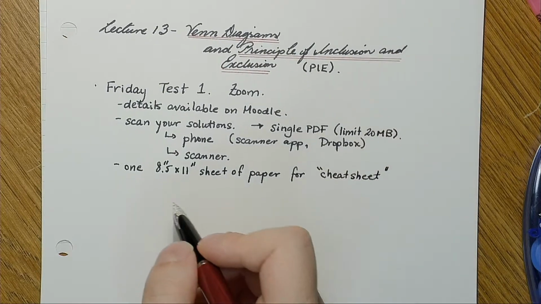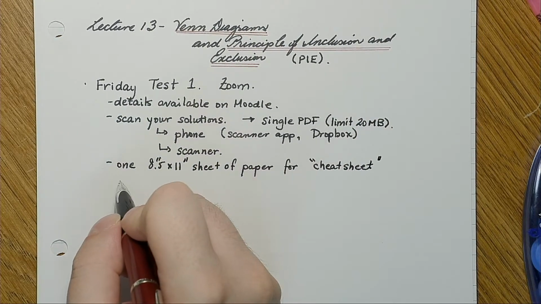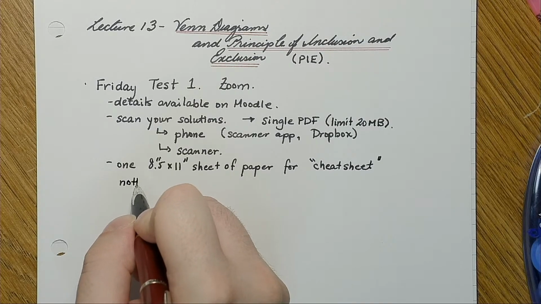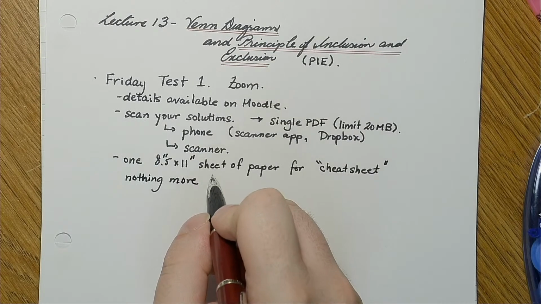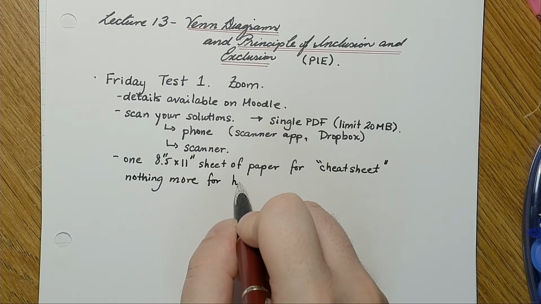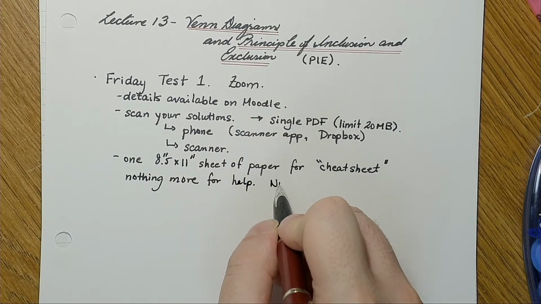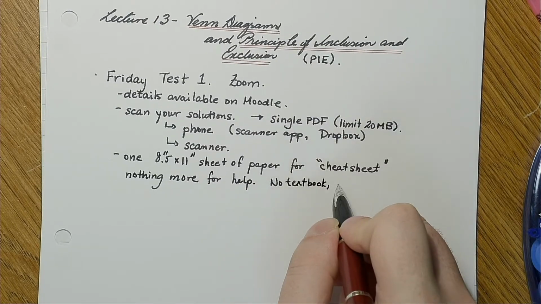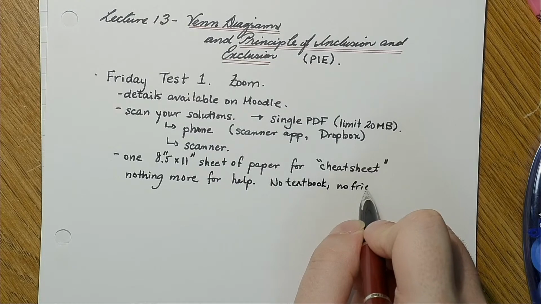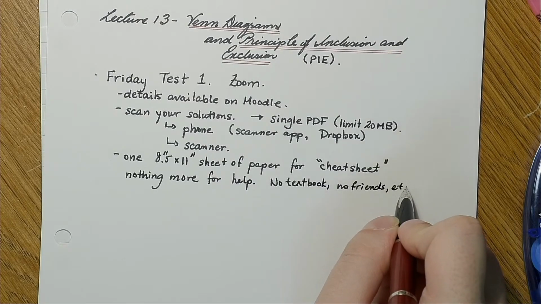Okay, but nothing else for help. No textbooks. No friends, etc.